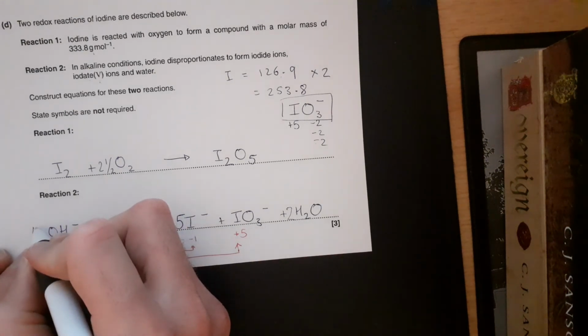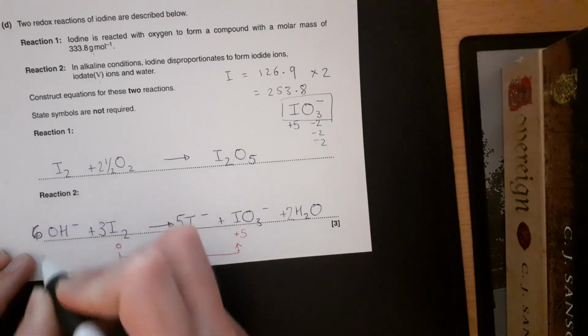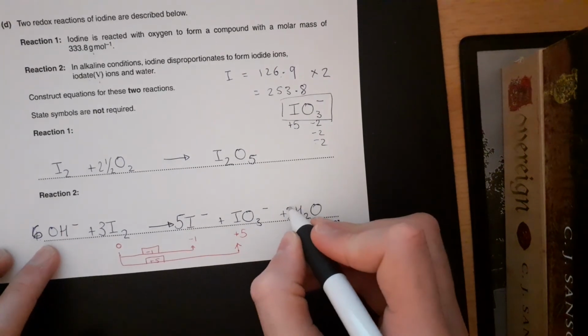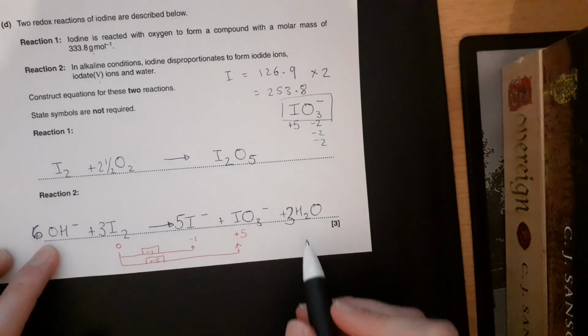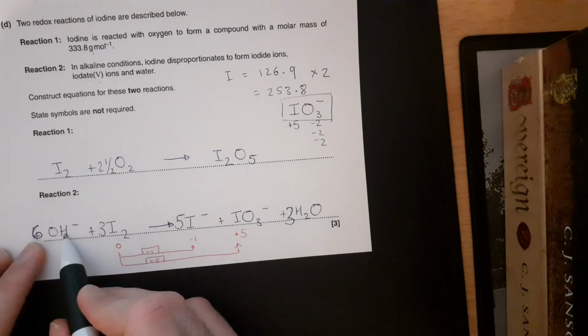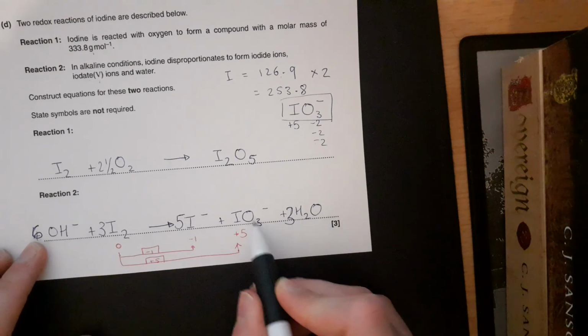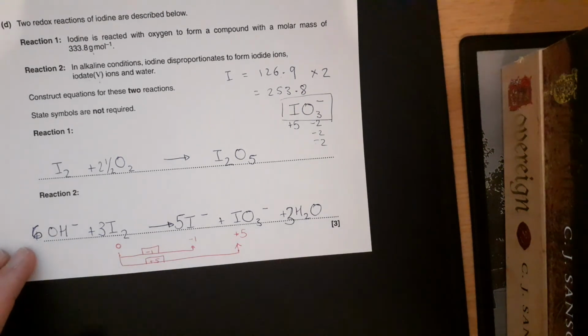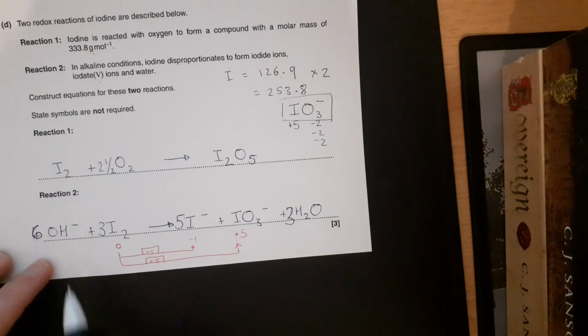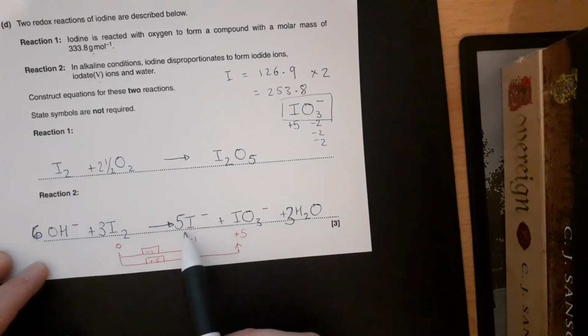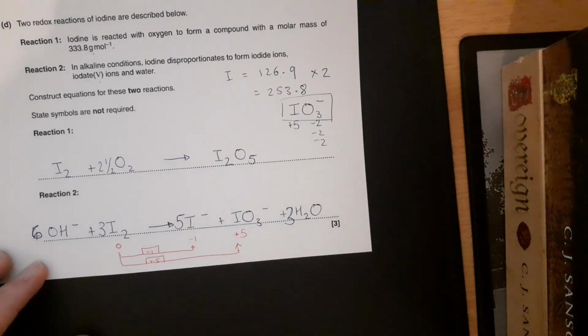So let's try making that a 6. Then I've got 6 hydrogens, so that means that needs to be a 3. And I've got 6 hydrogens, 6 hydrogens, 3 oxygens, and 3 oxygens is 6, and 6 oxygens. Okay, good. That wasn't too bad. We check, don't we? We check that the charges are balanced. I've got 6 minuses here, and 5 + 1, I've got 6 minuses on that side. So we're good.